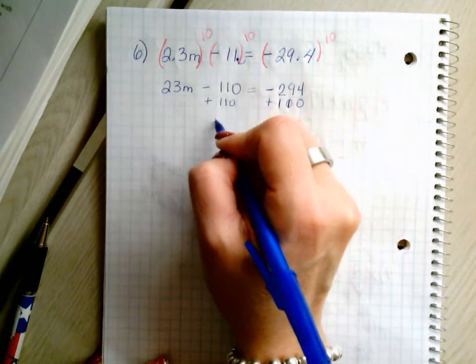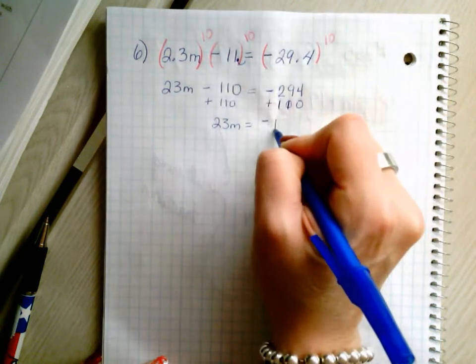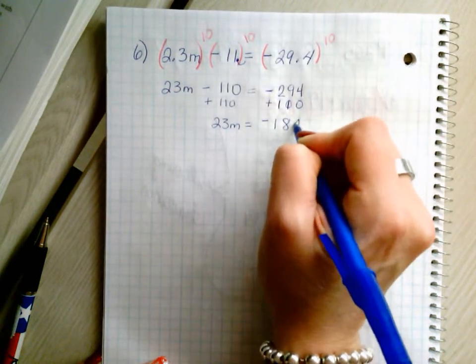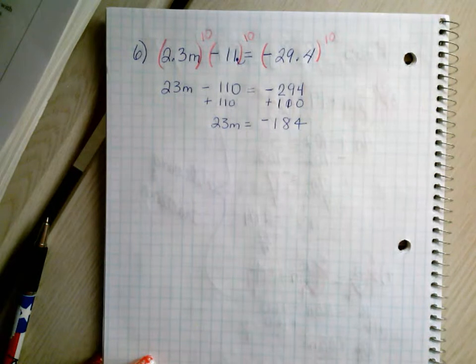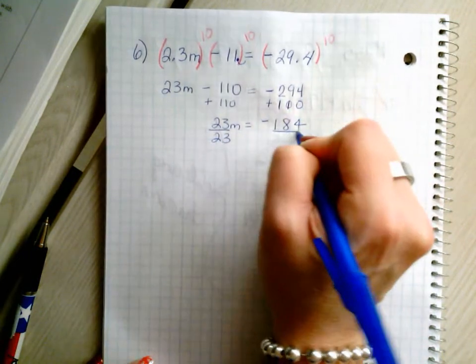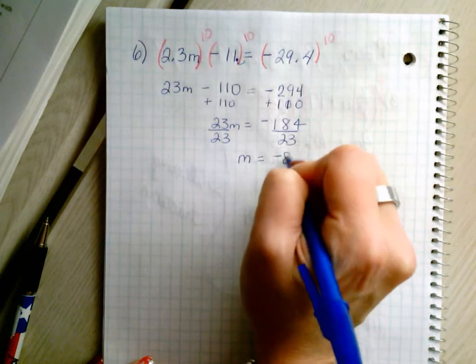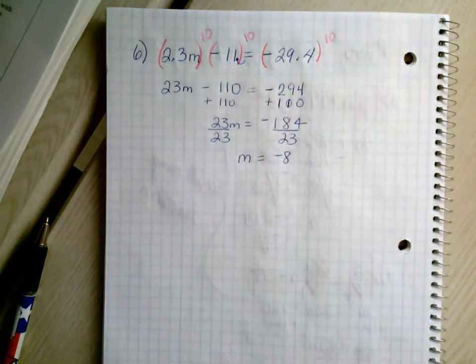And you end up with 23m equaling negative 184. Awesome. Perform the division. And m equals what? Good. Negative 8. Awesome. Okay, number 7.